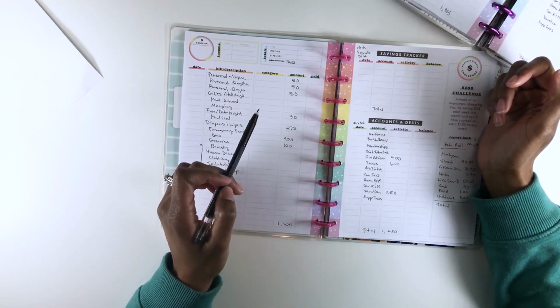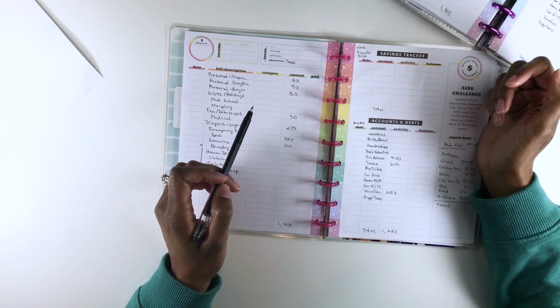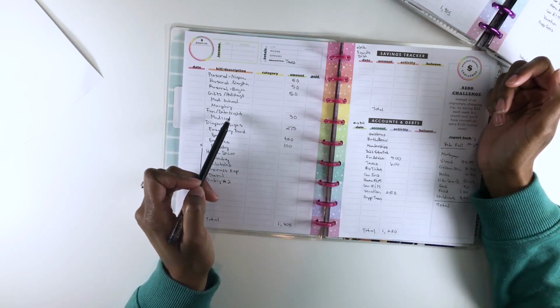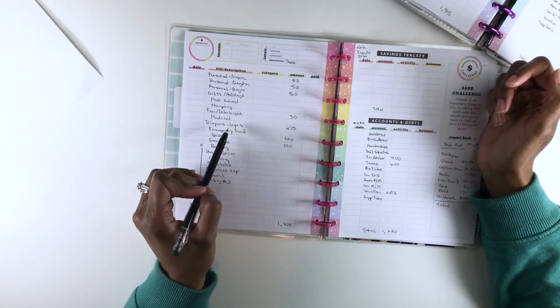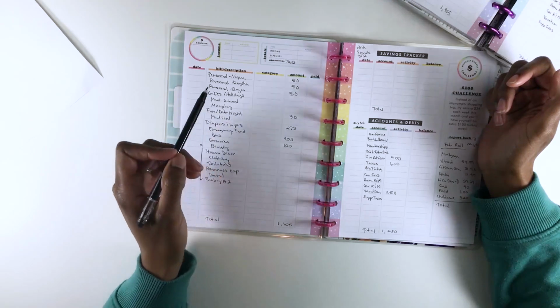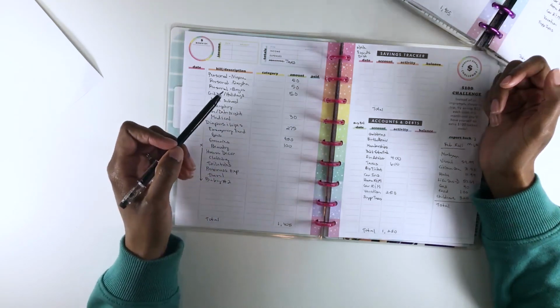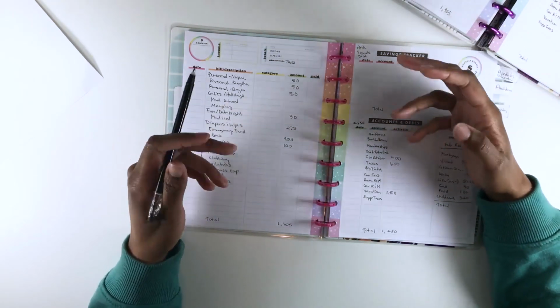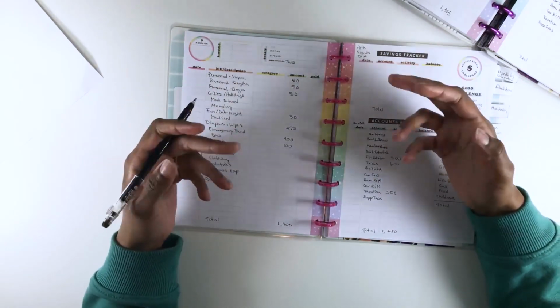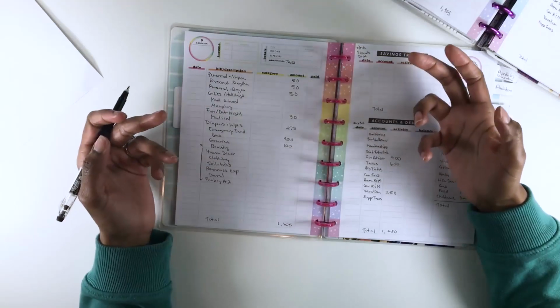He doesn't need diapers and wipes every single week, but this amount included formula before. He's off of formula now, but we just thought to keep going with the $55 a week because eventually it's going to build up and it's going to turn into basically like a sinking fund. I'm treating it like a sinking fund, even though it's a cash envelope.